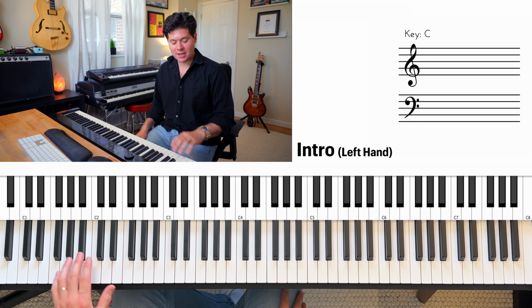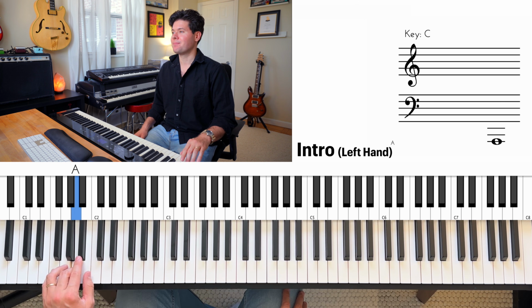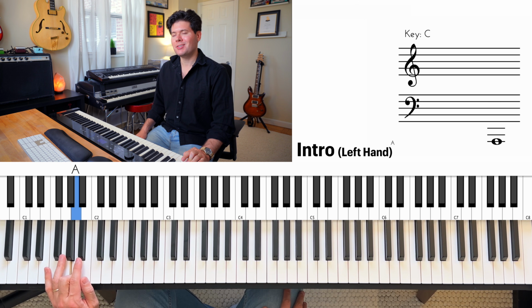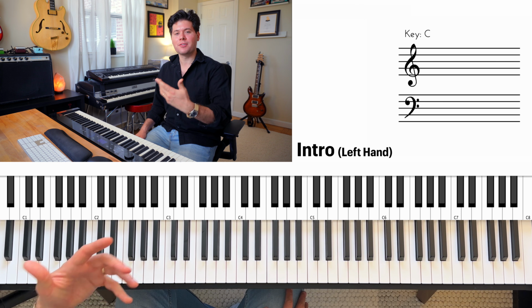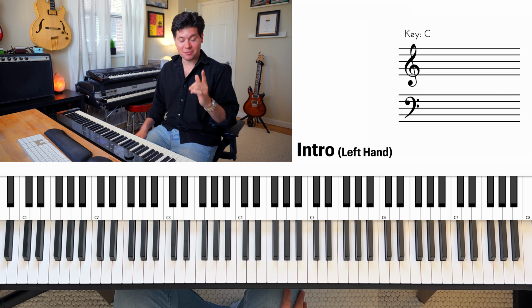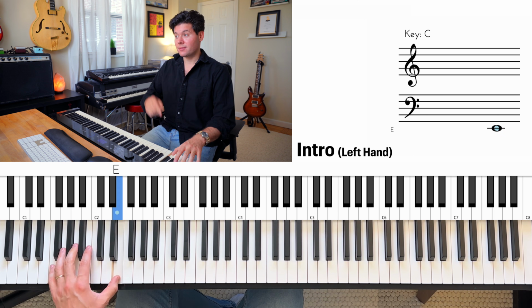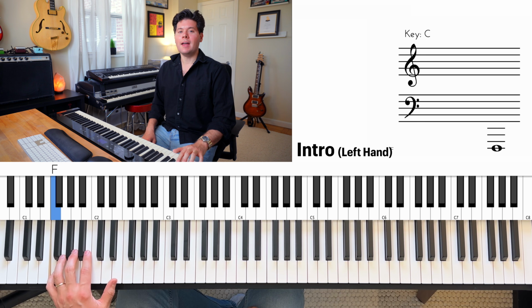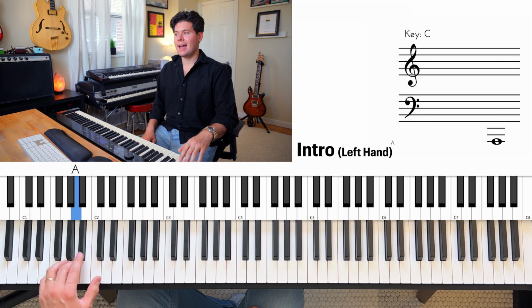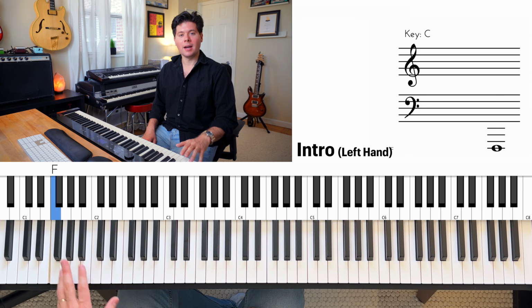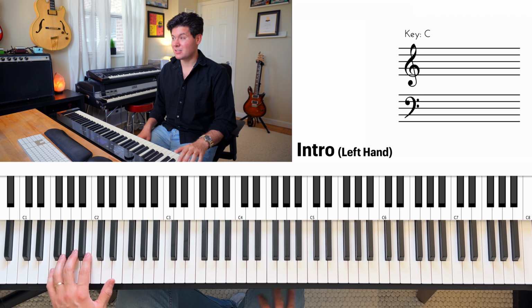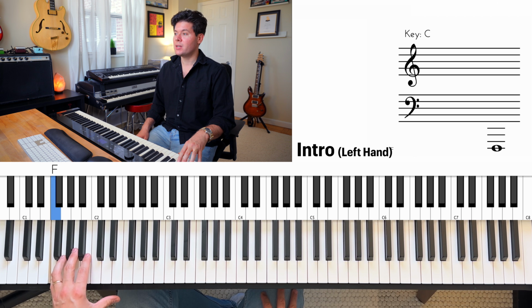So we'll start our left hand of the introduction with A, and you're counting 6 beats, and then on the and of 3 in the next bar there's going to be a fill. Let me show you what that sounds like. 1, 2, 3, 4, 1, 2, 3. And this fill will be E, A, F. And again, you'll sit on this for about 6 beats.